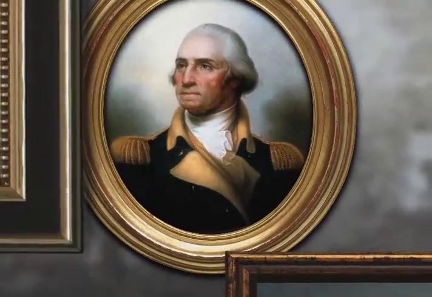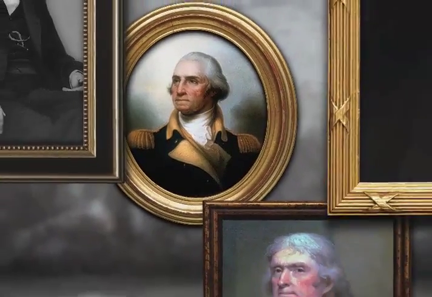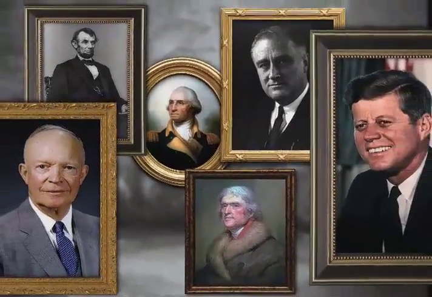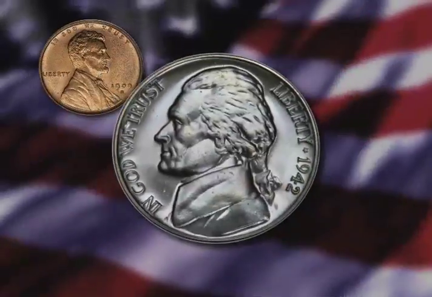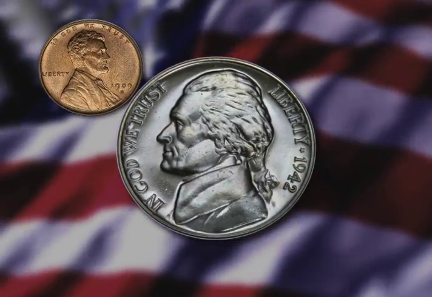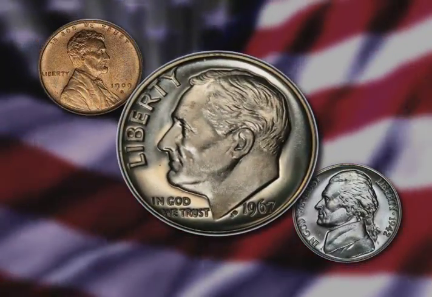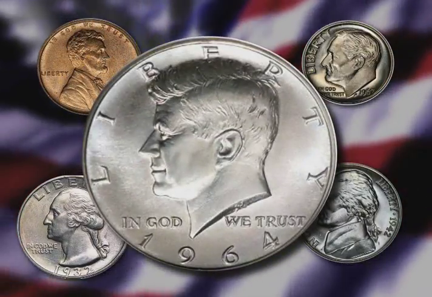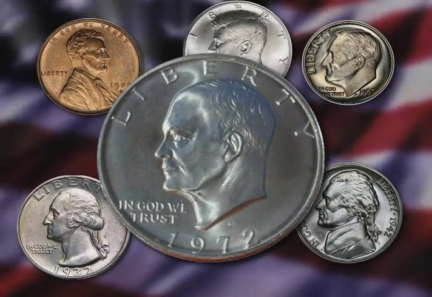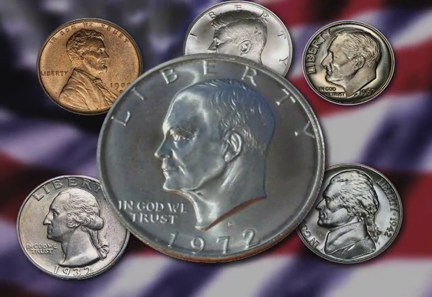The 62-year process was now complete. American presidents were featured on every circulating coin. Abraham Lincoln on the 1 cent, Thomas Jefferson on the nickel, Franklin Roosevelt on the dime, George Washington on the quarter, John F. Kennedy on the half-dollar, and Dwight D. Eisenhower on the $1 coin.